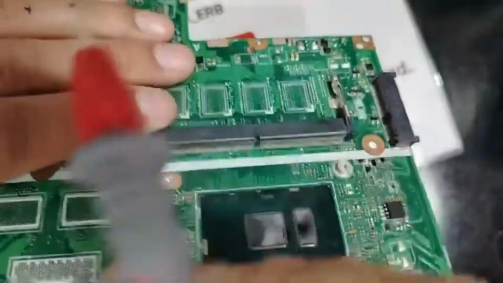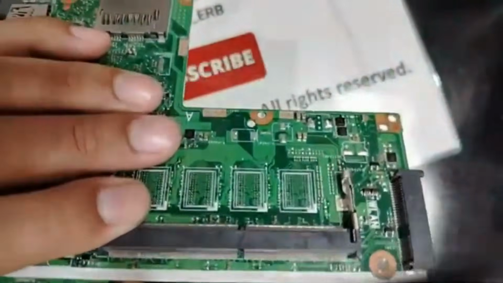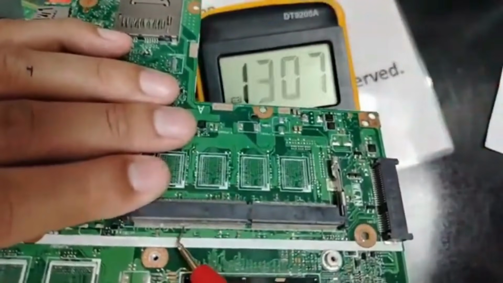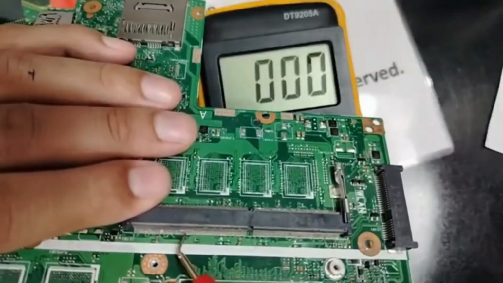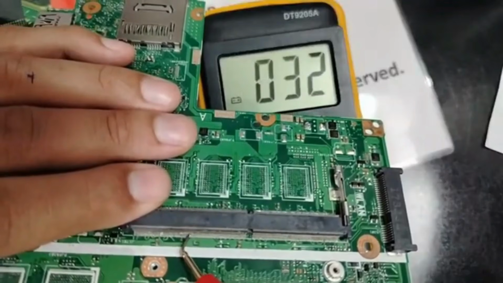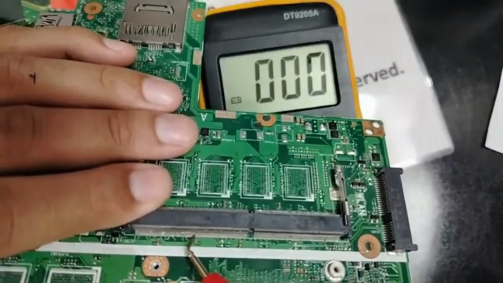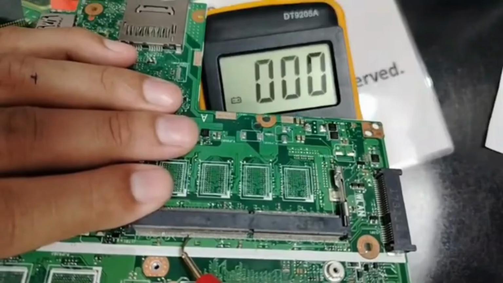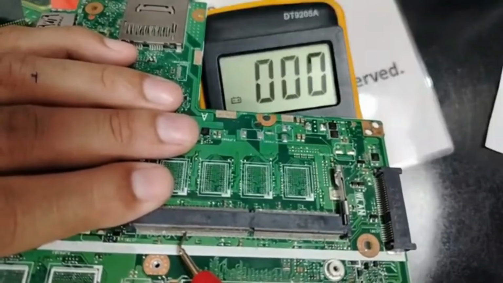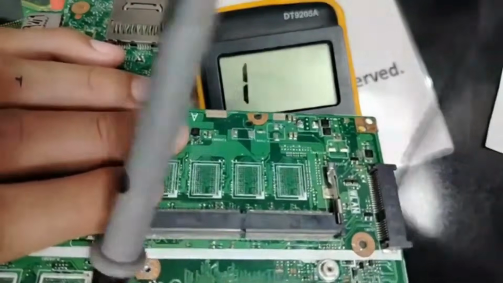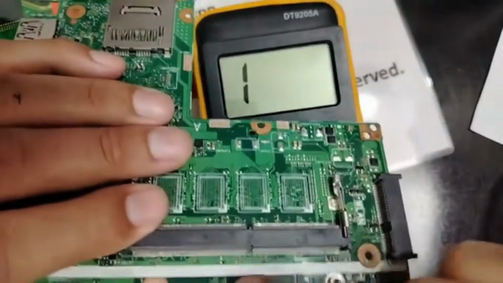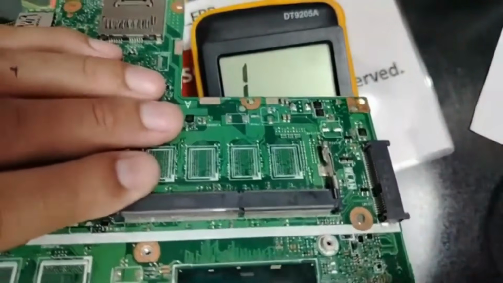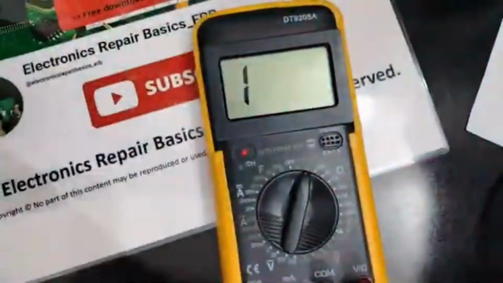Let's even check one probe in the ground and check using the multimeter. Let's check. 0. All these pins are shorted. All pins are shorted. Damaged slot. So guys, damaged slot. We found the damaged slot. Okay, let me try to clean a little bit here.